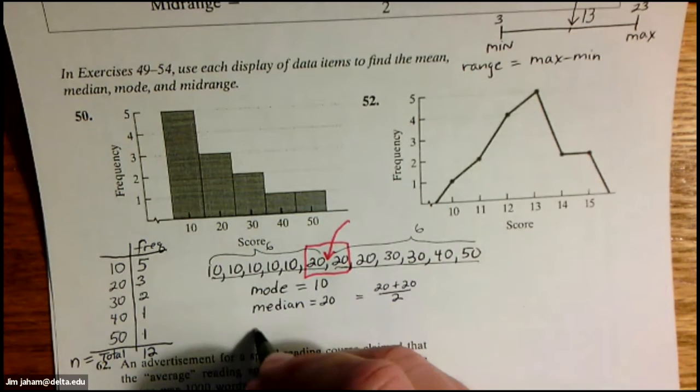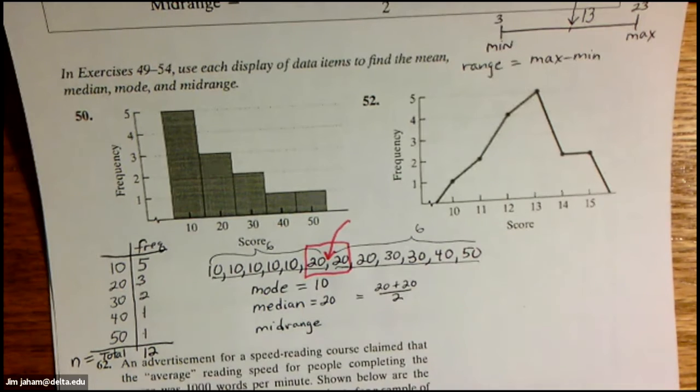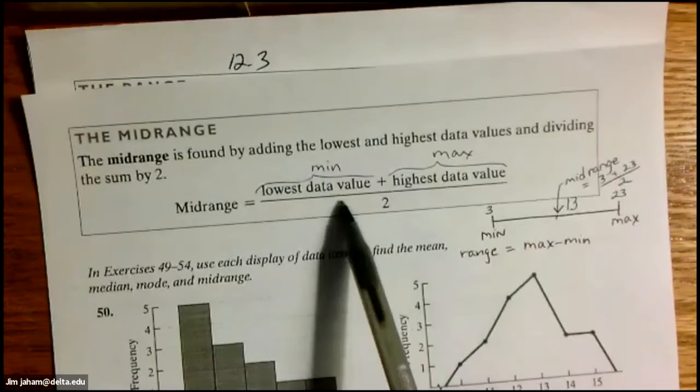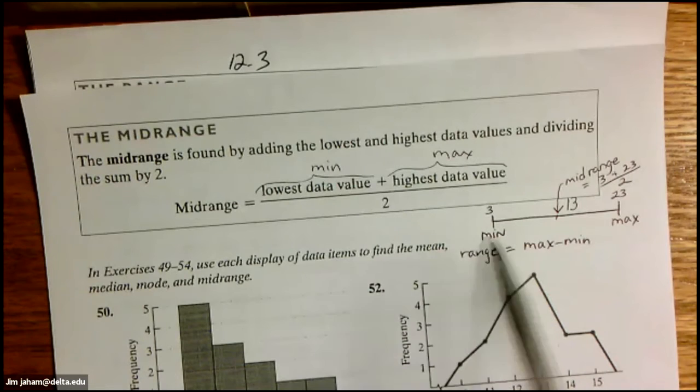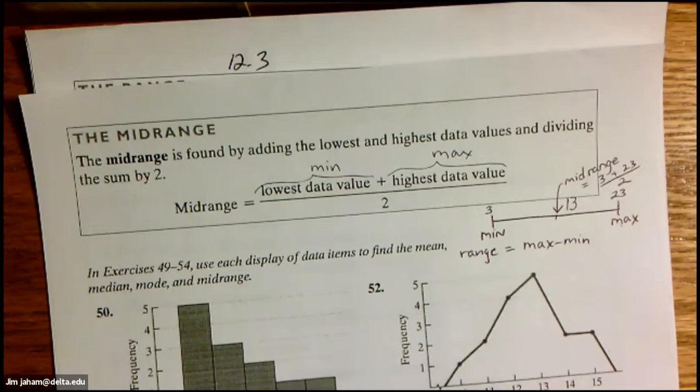The mid-range is the midpoint between the largest and the smallest data value. So take the smallest data value, 10, and the largest data value, which is 50.